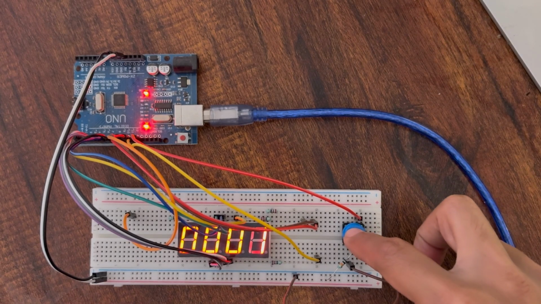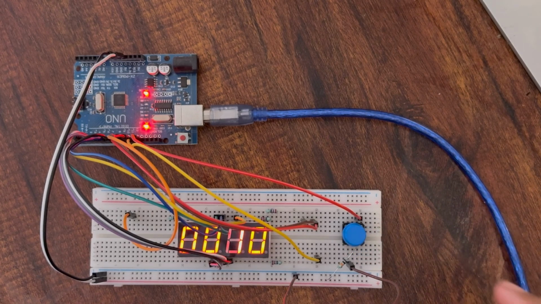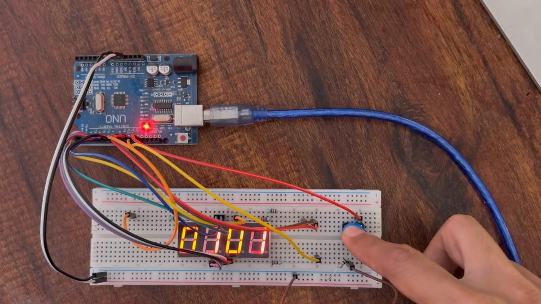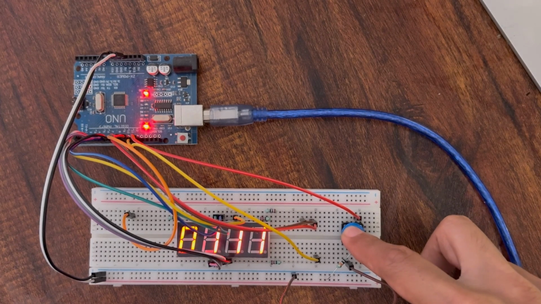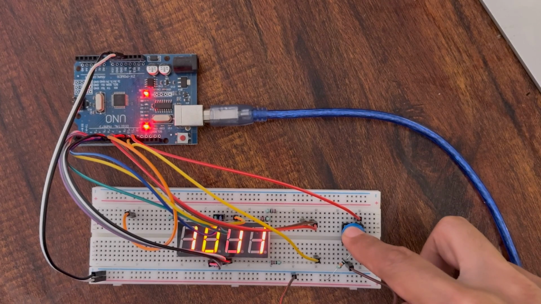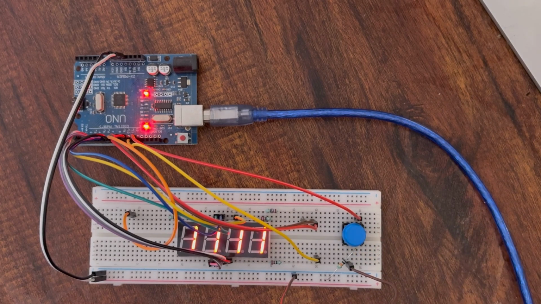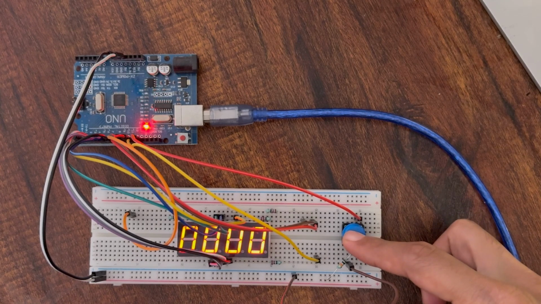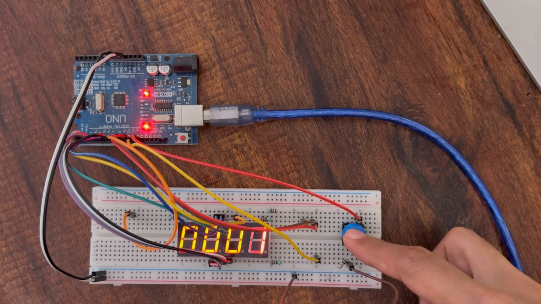If we press it again, it should display 2, and here it is 0010 equivalent to 2 in decimal, then 3, 4, 5, 6, 7, 8, 9, 10, 11, 12, 13, 14, 15. This is the maximum value that a 4-digit binary display can show. If you press it again, it will go to 0000 and again essentially start the entire sequence.